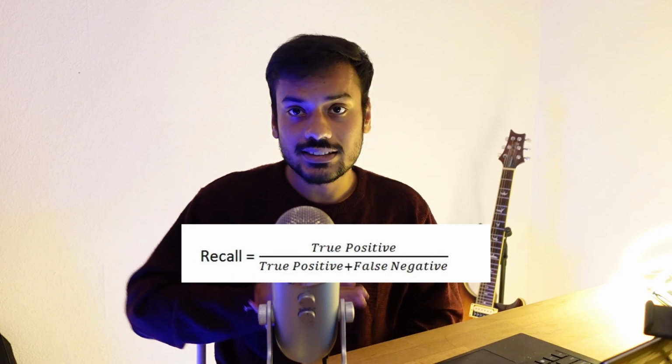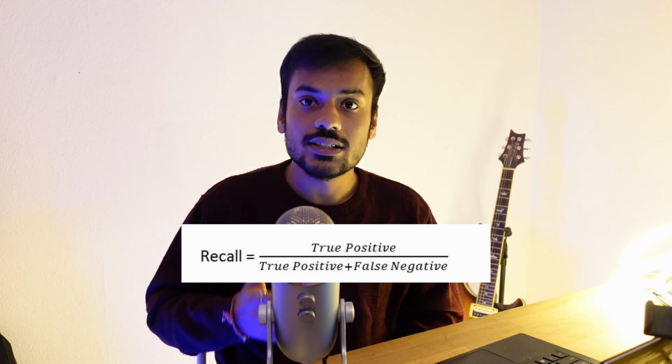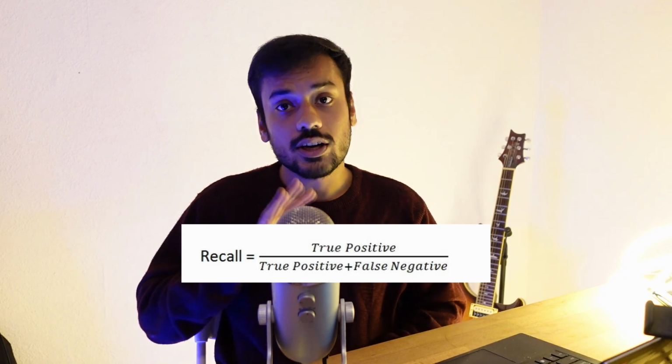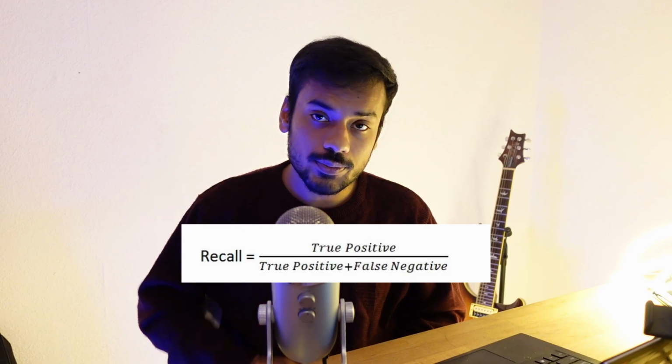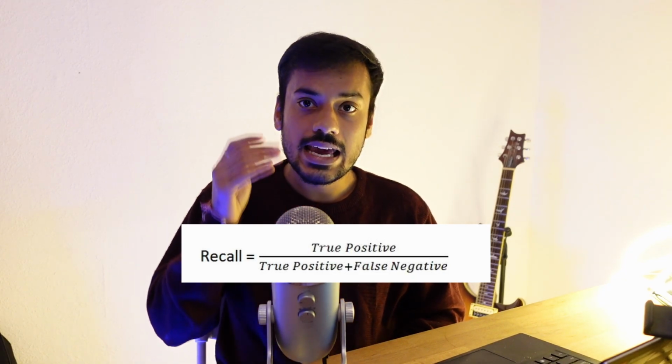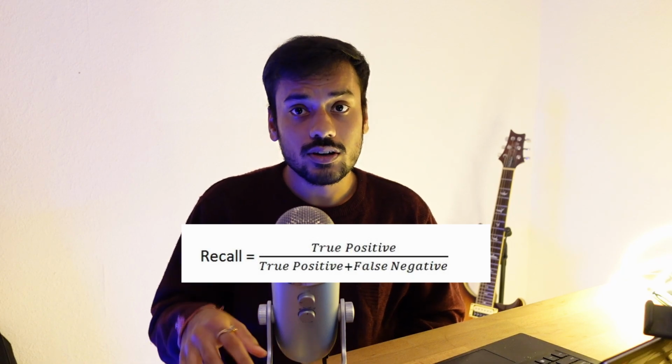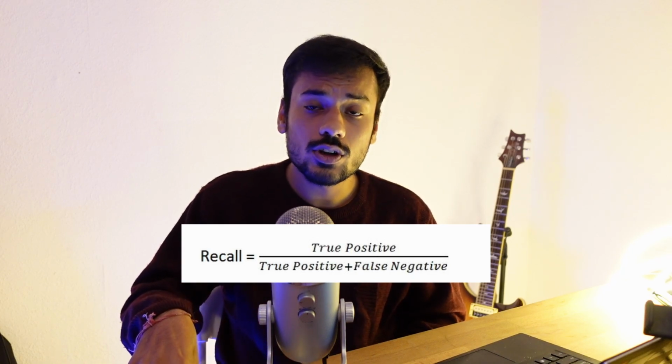What are we doing here? As I said before, we want to minimize false negatives. And that's all there is. So that is recall. If you understand this example, you again don't need to remember the equation. All you want to do is minimize the cases where a red ball is not considered a red ball, and hence you want to minimize false negatives.